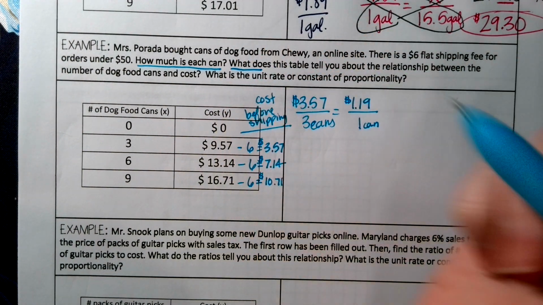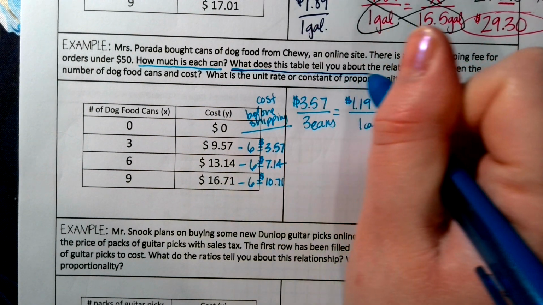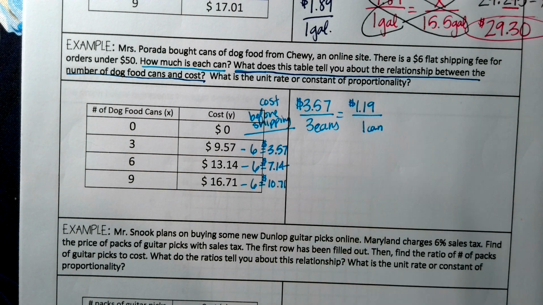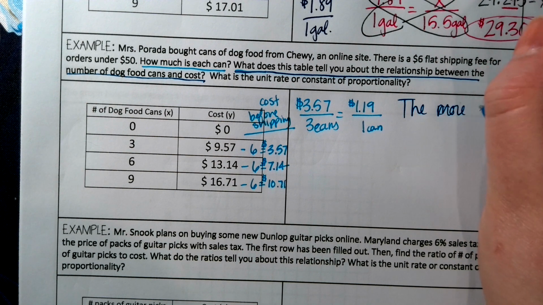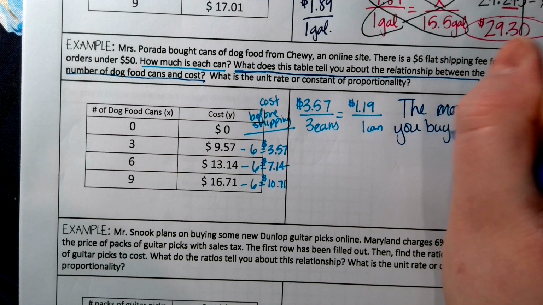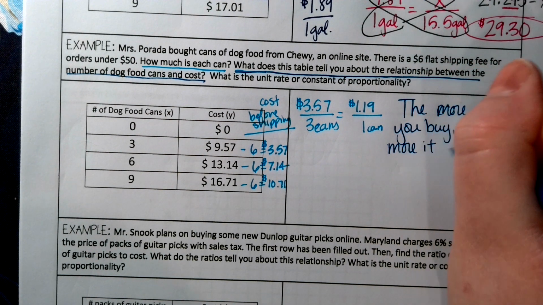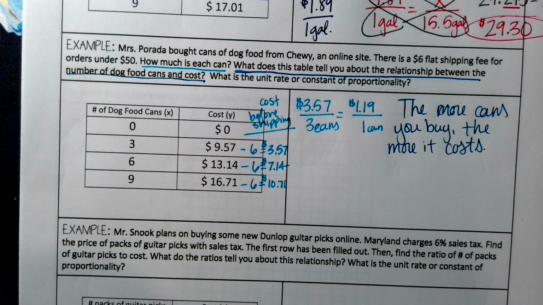The next question, what does the table tell you about the relationship between the number of dog food cans and the cost? Again, the more cans you buy, the more it costs. Like we said before, the more cans we buy, the more it's going to cost.